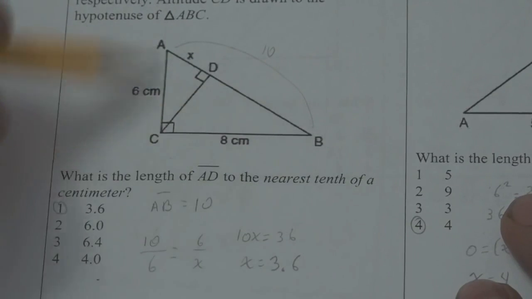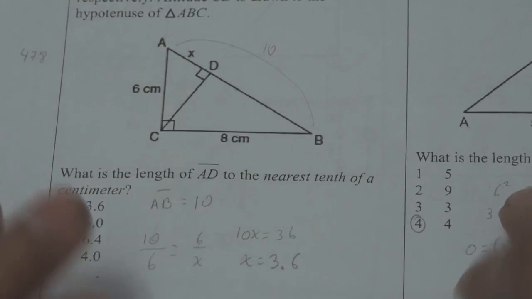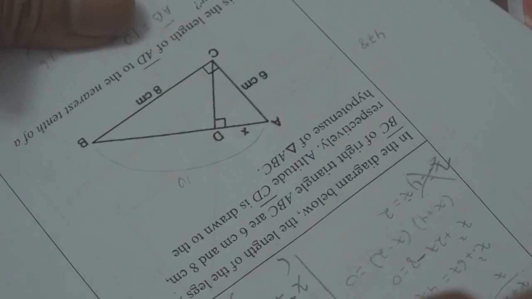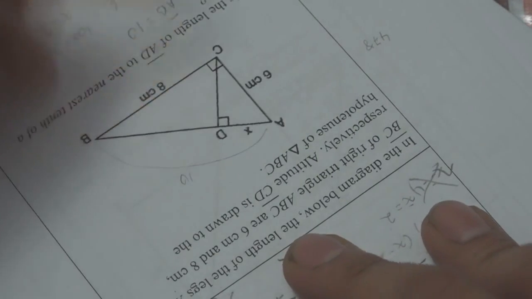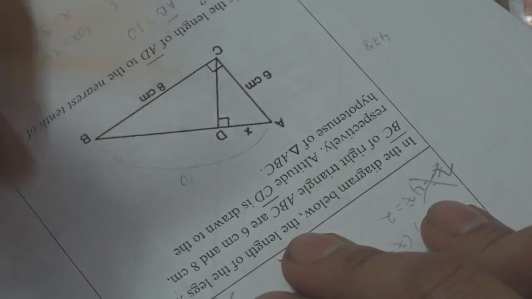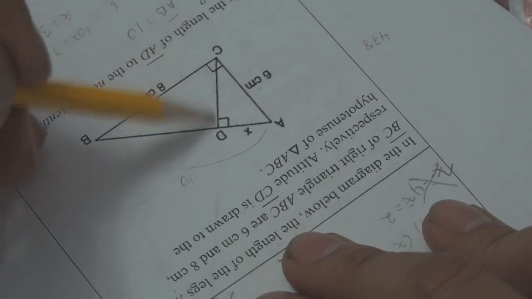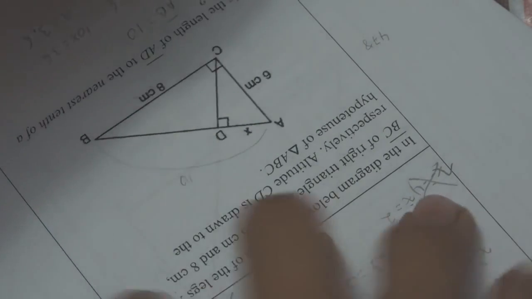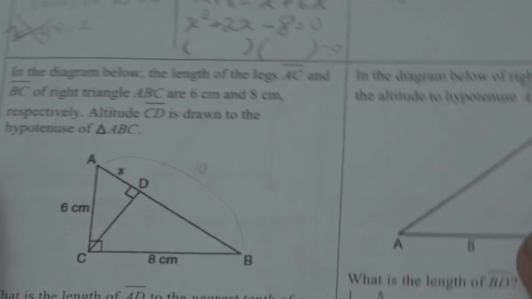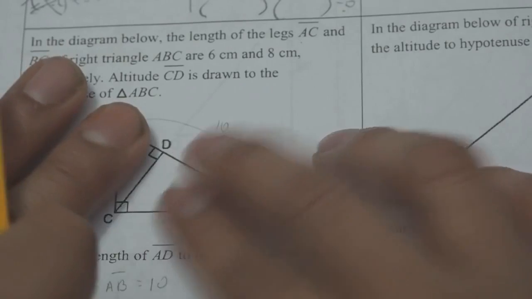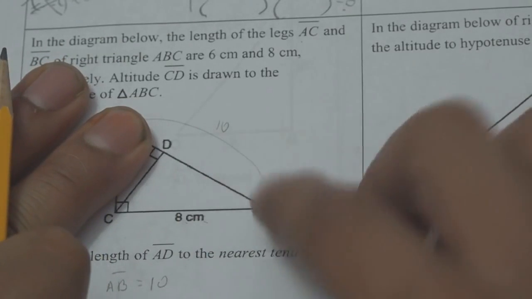So what am I going to use here? The altitude. Remember something. Just because the triangle is like this, you've got to look at the big picture. You want to turn it around. If you turn it around, then it looks like the diagrams that we had on the theorems. Am I going to use the altitude theorem or the leg theorem? I believe I'm going to use the leg theorem because I don't have the altitude. Perfect then. And remember, if you're using the small triangle, this becomes the projection. If you're using this triangle, then this becomes the projection.